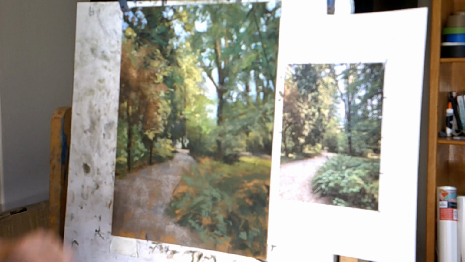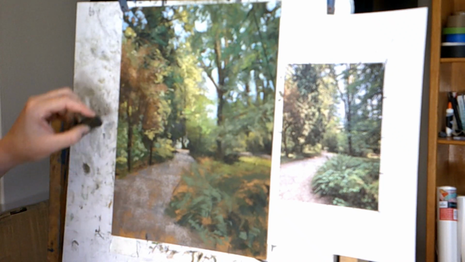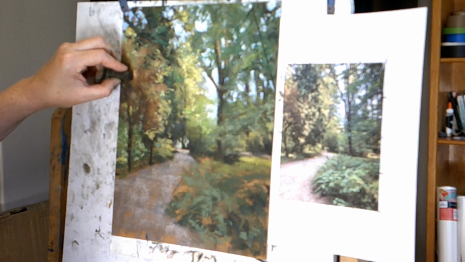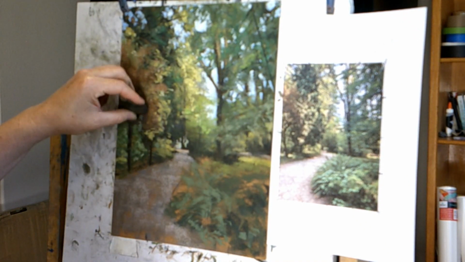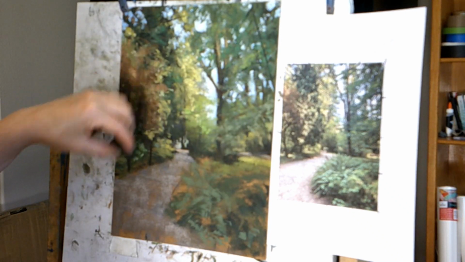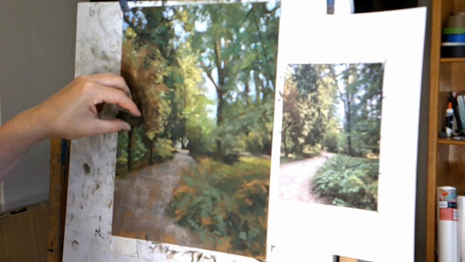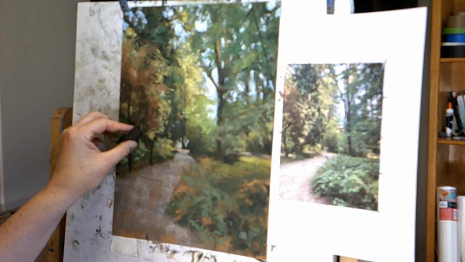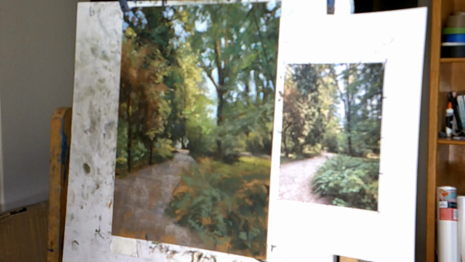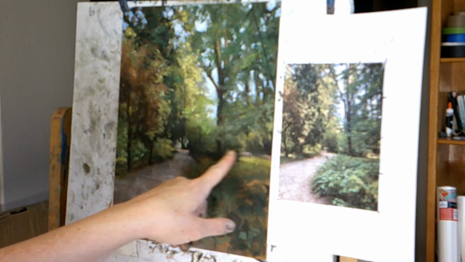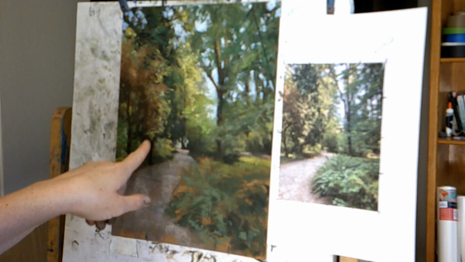Reestablish that guy. Came down too far, but I'll fix that later. Reestablish some branches up in there. And just some general darks. Started to lose them. Darks are so important. There we go. Okay. Let's start to get this area right here going.